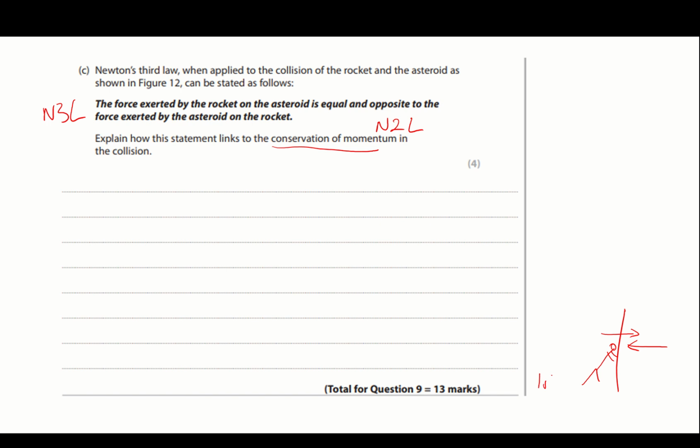And we learnt this as interaction force pairs: two forces between two objects that are equal in size and opposite in direction.